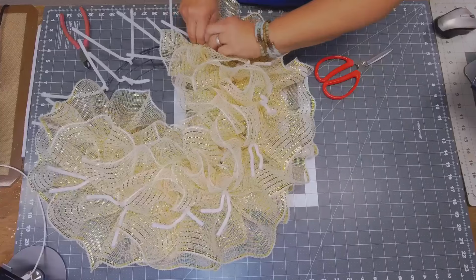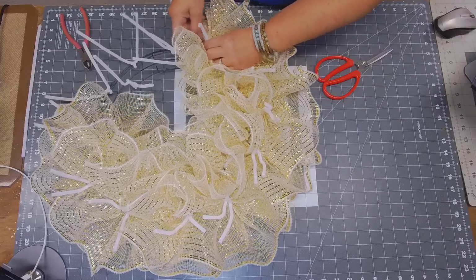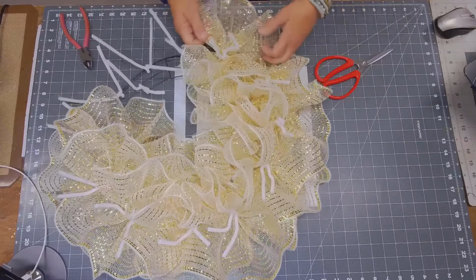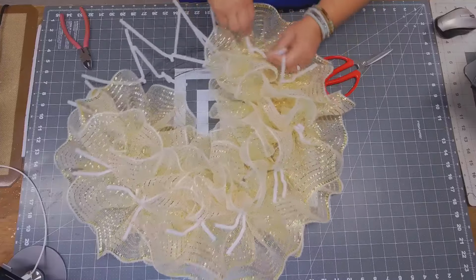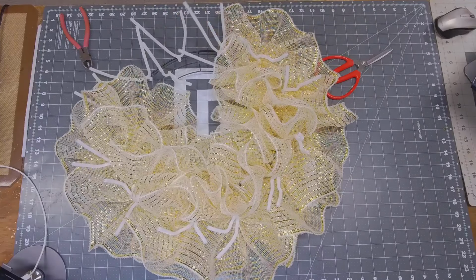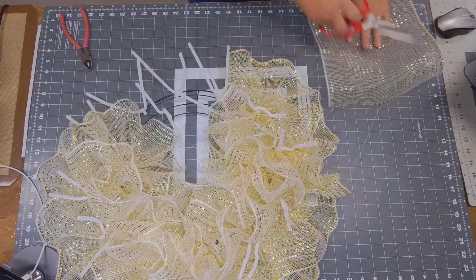Placing this right to the inside. Oop. Trying to grab my pipe cleaner. Kind of dropped it. Okay. Again, making sure everything's nice and pretty, getting ready for that centerpiece. And grab that piece of Deco mesh. That is a gorgeous, gorgeous color.